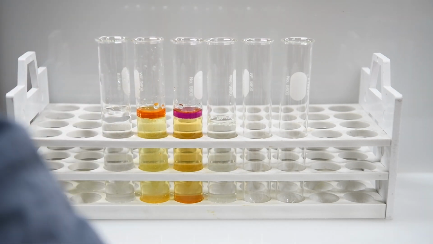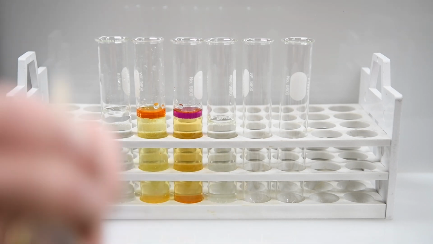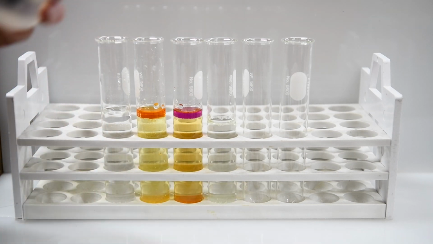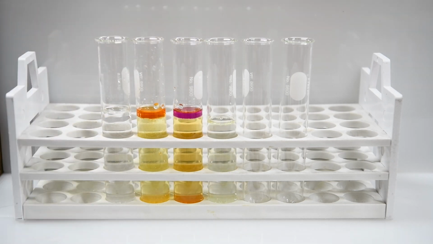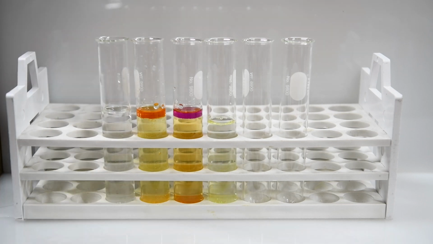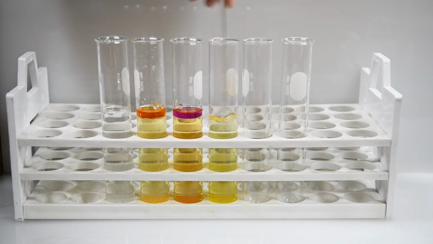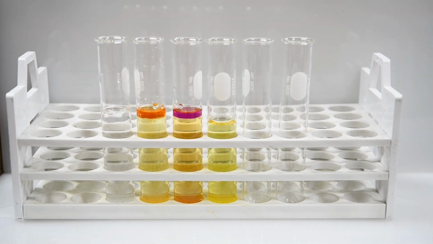Put a few drops in there. And then we're going to add 1 drop of hydrochloric acid to sort of speed up the reaction. Otherwise it'll take a long time before it happens. And then we'll mix this stuff around. And all of a sudden, oh, look at that. We're seeing an orange color appearing there.